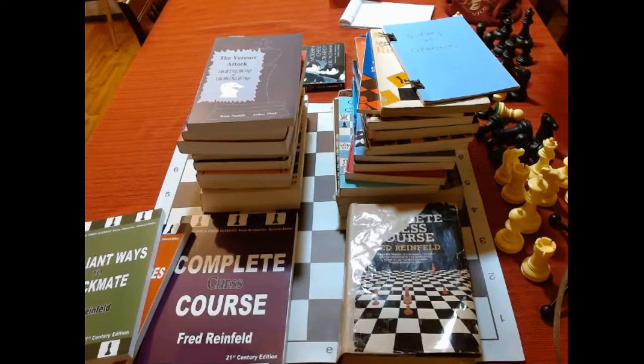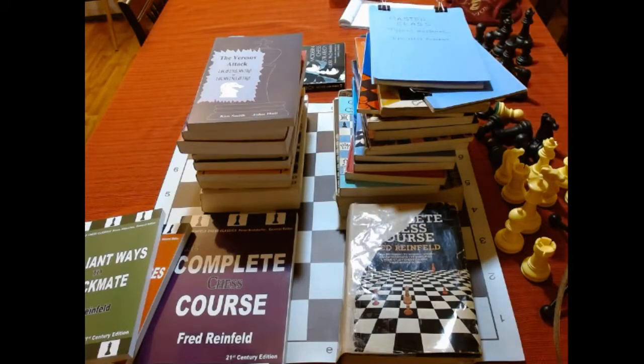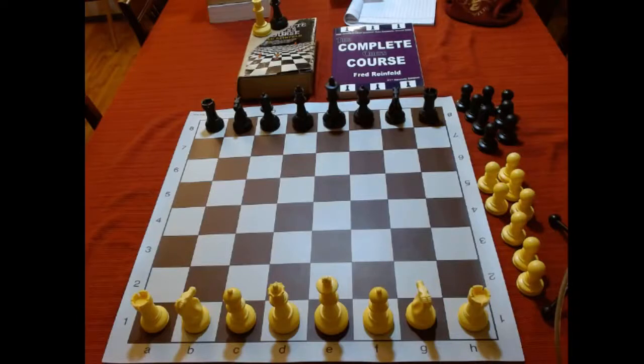So now that we've done that, I'm going to move these books. We're going to pause and I'm going to move these books. And I'll be right back and I'll set up the pieces. I came back. Okay, I know that was only for a split second for you, but it was more like 10 minutes for me.